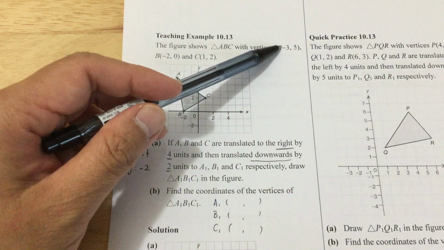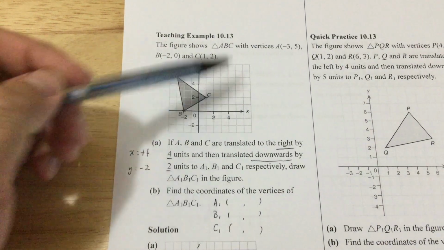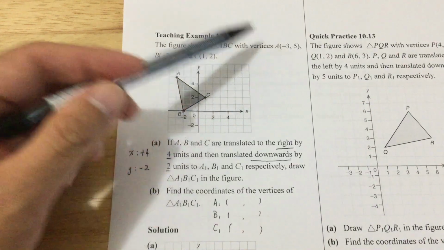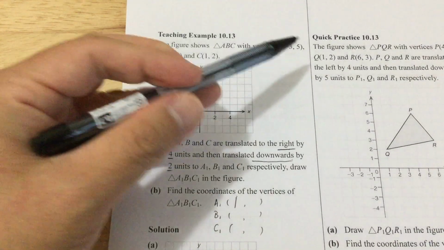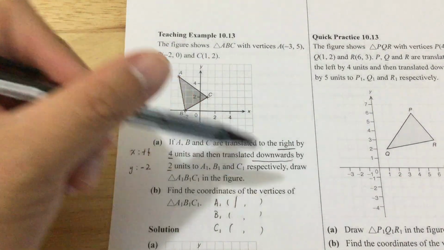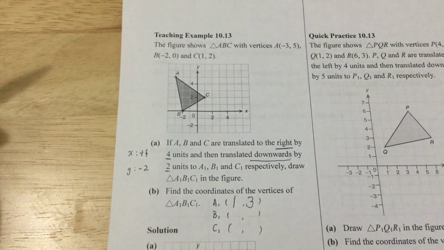For A, you have negative 3 and 5. To get A1, you must add 4 to negative 3. That will be 1. And then you will use the 5 minus 2. So that will be 3.